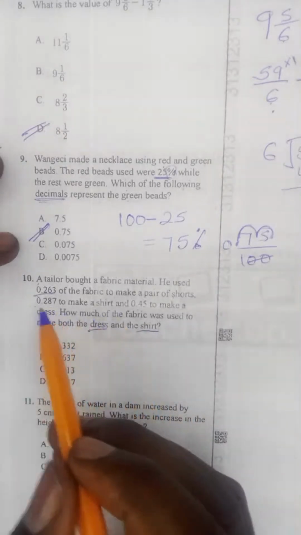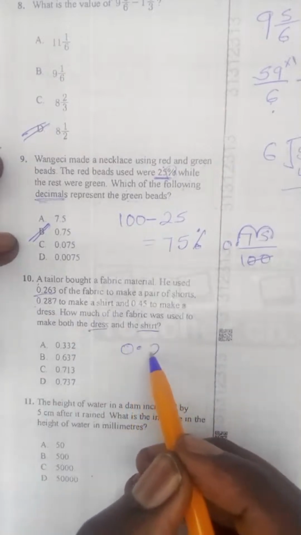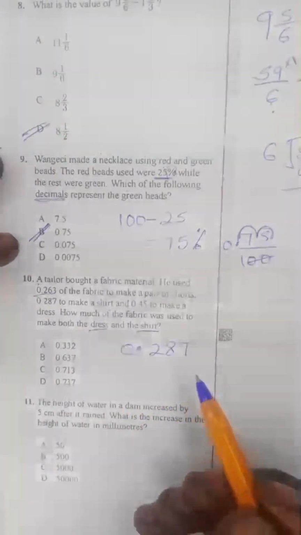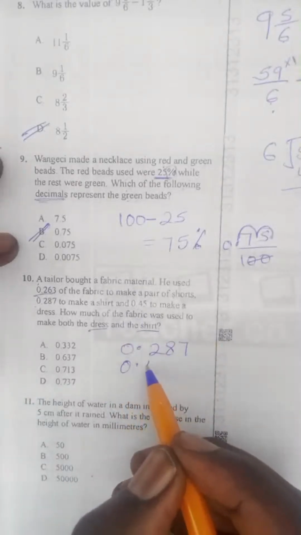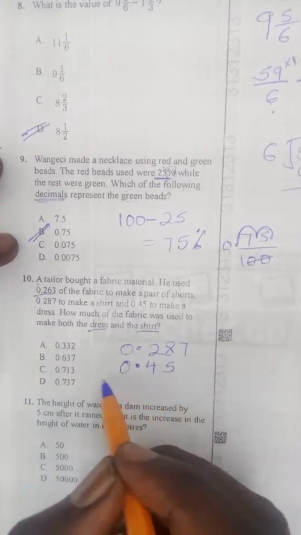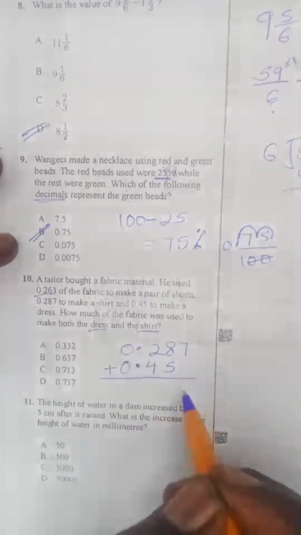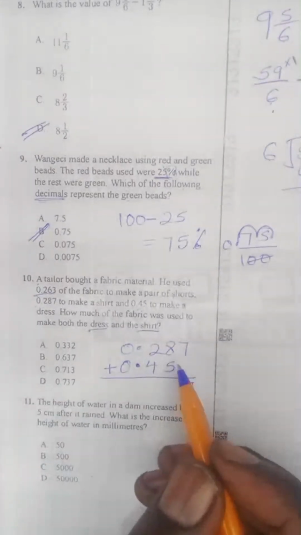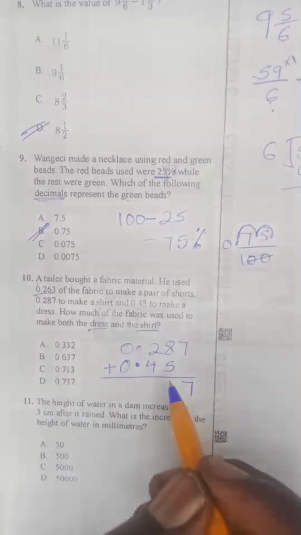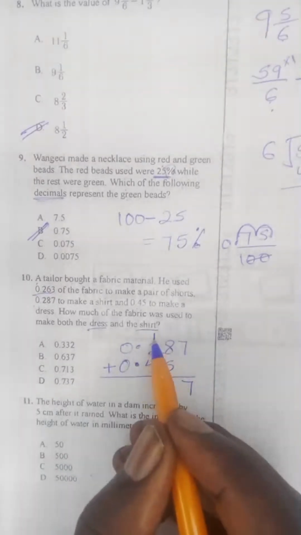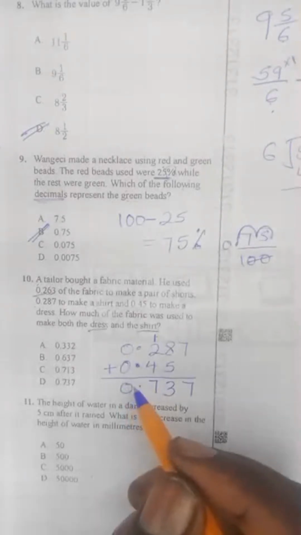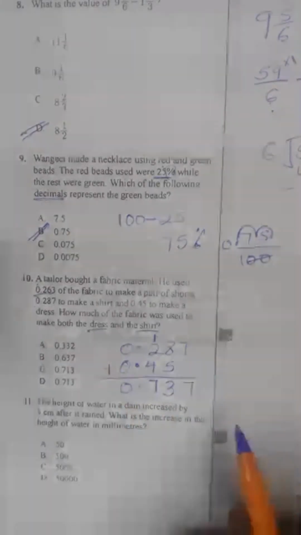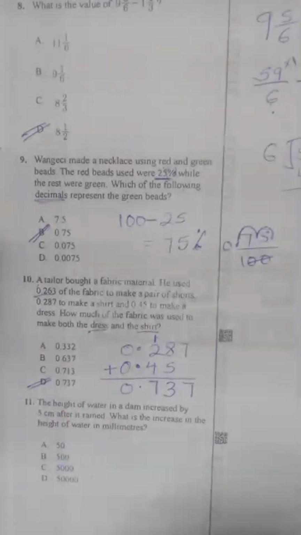So the shirt, it is 0.287. And the dress, it is 0.45. Just make sure that you align them very well. So we have 7, 8 plus 5, 13. Therefore, 3, you carry 1. 4 plus 2 plus 1, you have 7, 0. Therefore, our answer there becomes choice D.